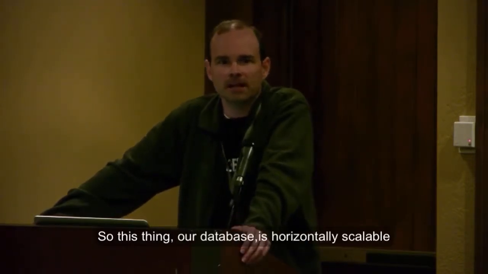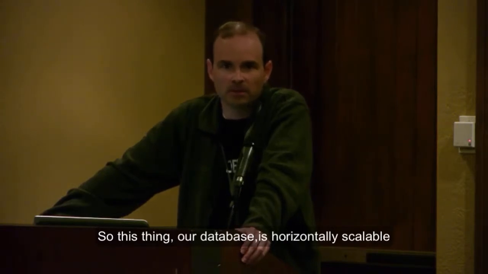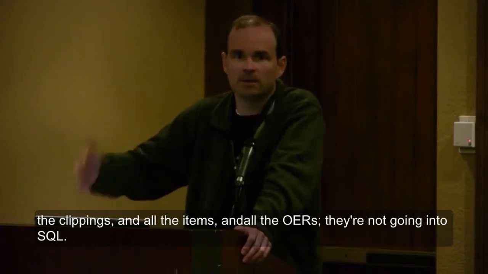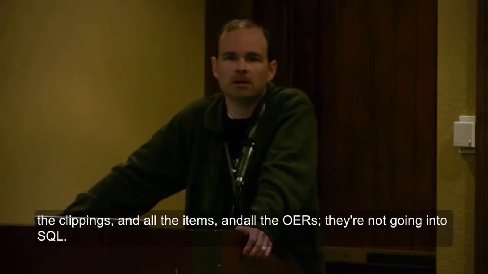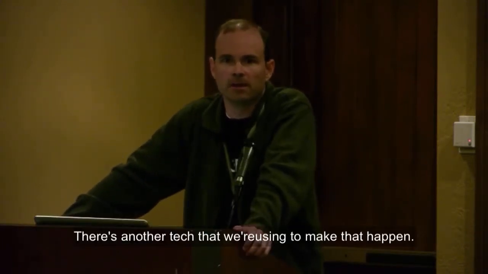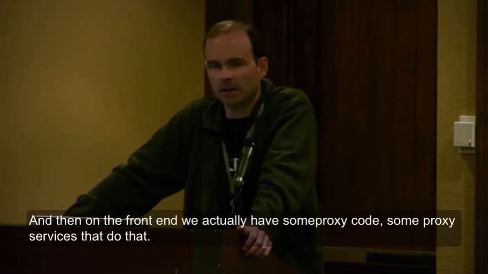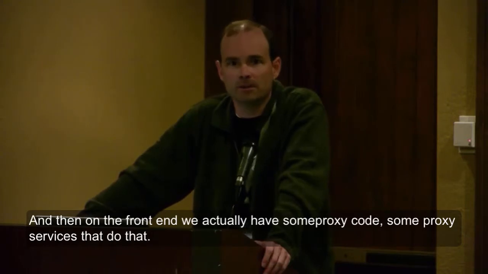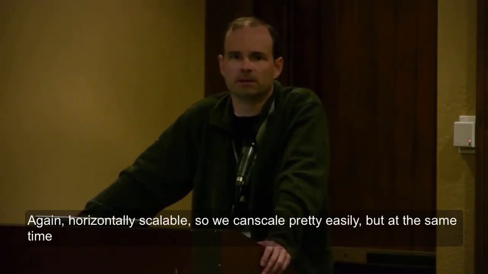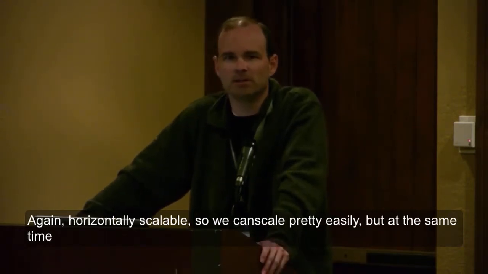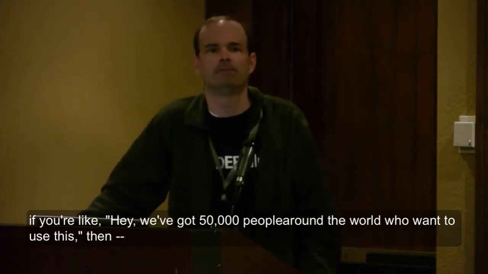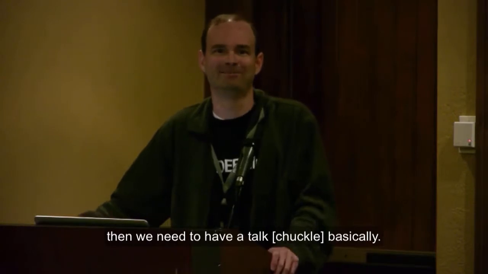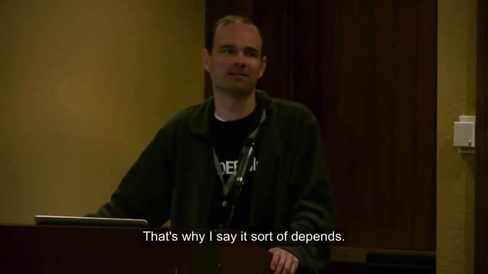Our database is horizontally scalable because we're not actually using a SQL database to handle all of the clippings and all the items and all the OERs. They're not going into SQL. There's another tech that we're using to make that happen. And then on the front end, we have some proxy services. Again, horizontally scalable, so we can scale pretty easily, but if you say, hey, we got 50,000 people around the world that want to use this, then we need to have a talk. Basically, that's why I say it sort of depends.